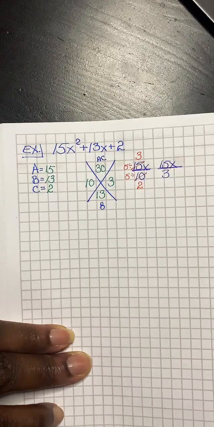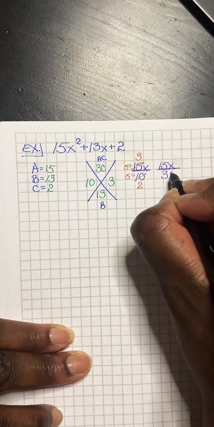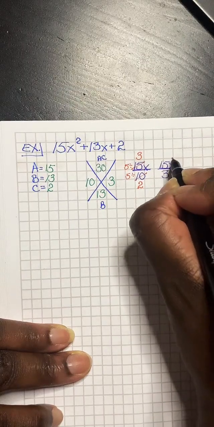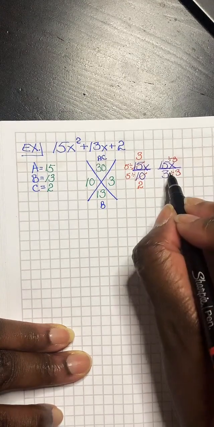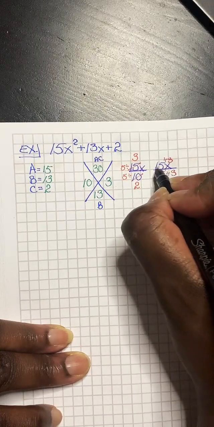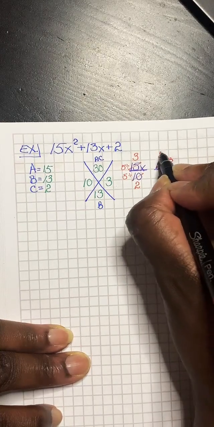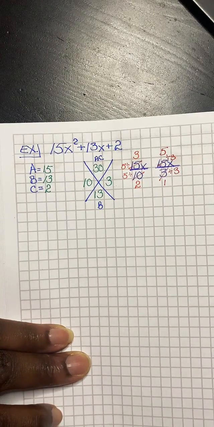So now on the other side, we have 15 and 3, and what they have in common is 3. So 3 divided by 3 will give me a 1, and then 15 divided by 3 will give me a 5. So now we just have to finish it out.